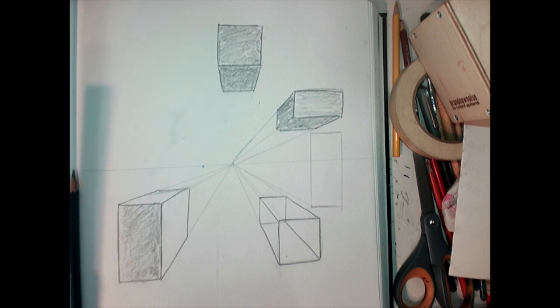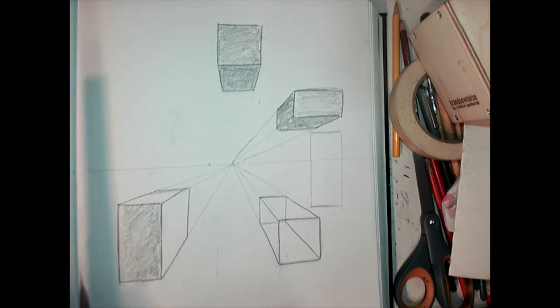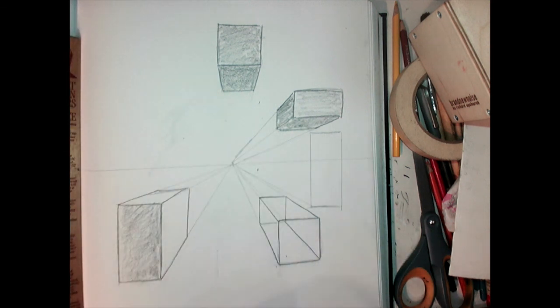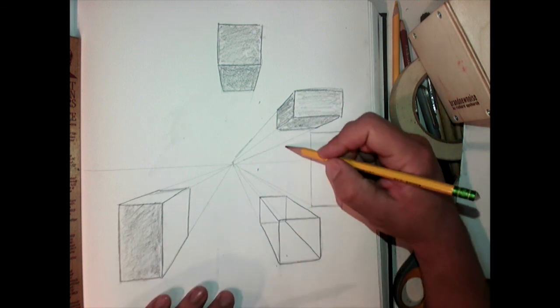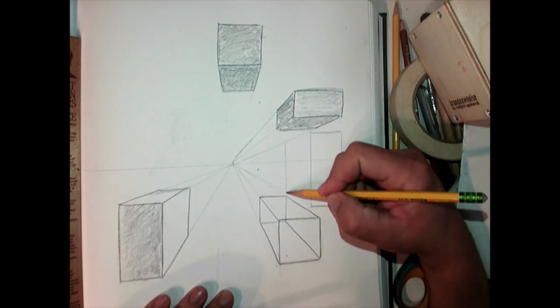So horizontal, vertical, and then diagonal towards the vanishing point. The back of it's going to be right here, let's say.